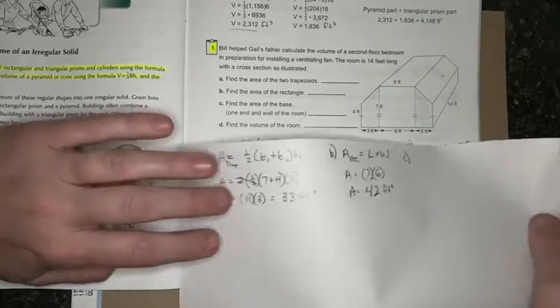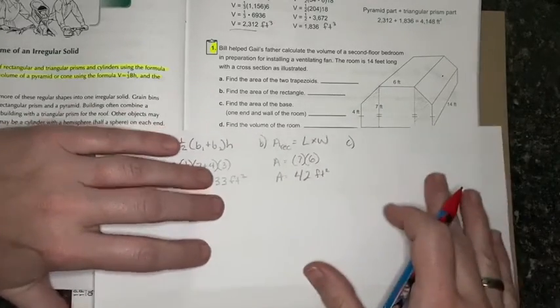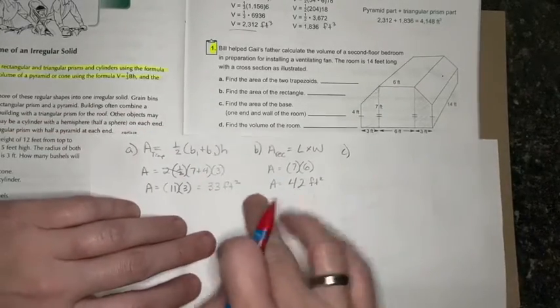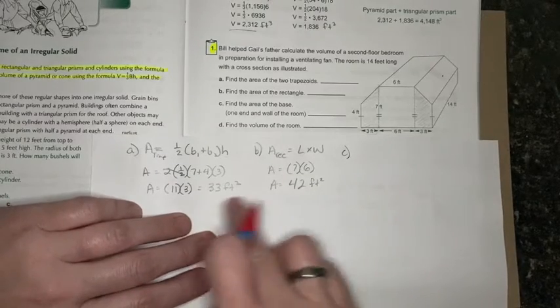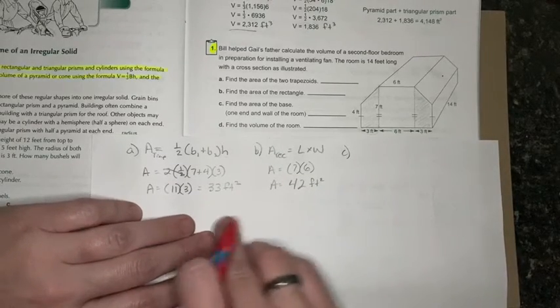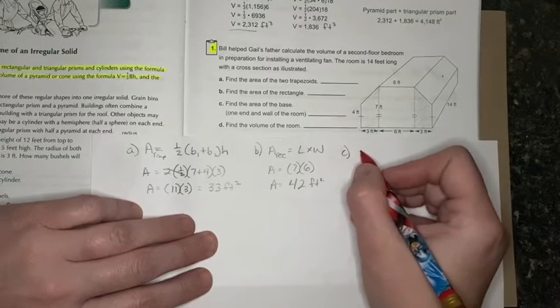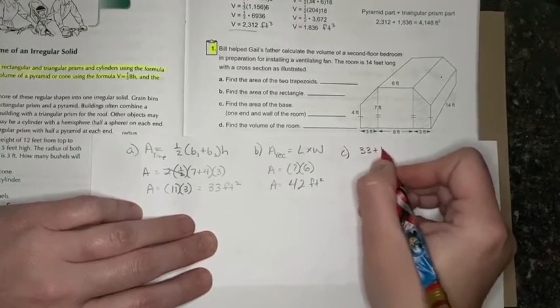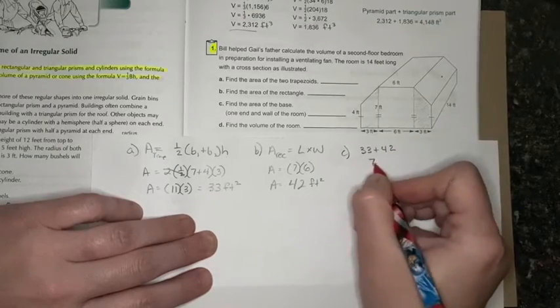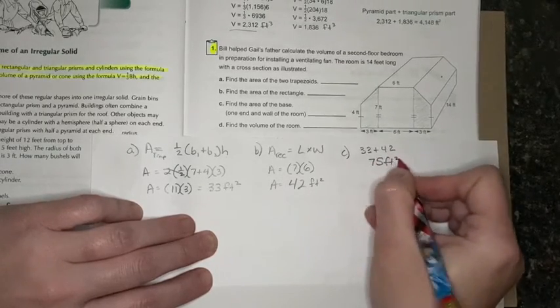So, part C says, find the area of the base. Together, that's what these two things are. We've found the area of the base. We just had to find it in 2 different parts. So, the area of our base for part C is 33 plus 42, or 75 feet squared.